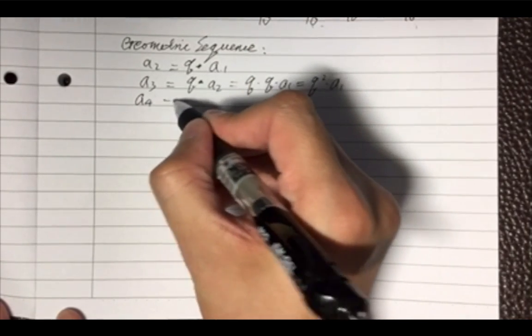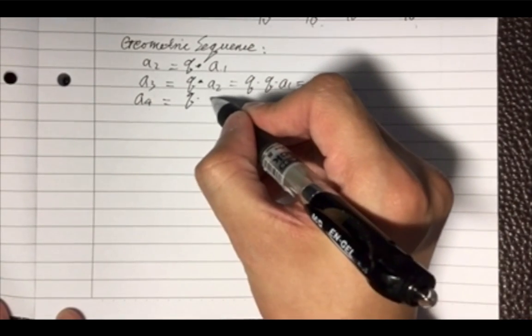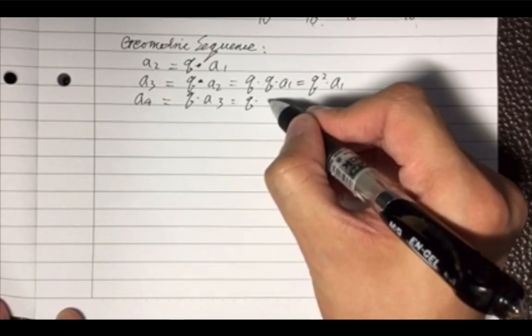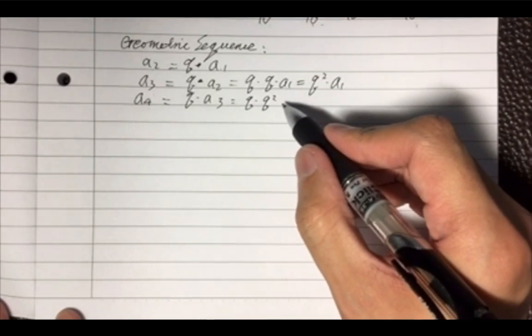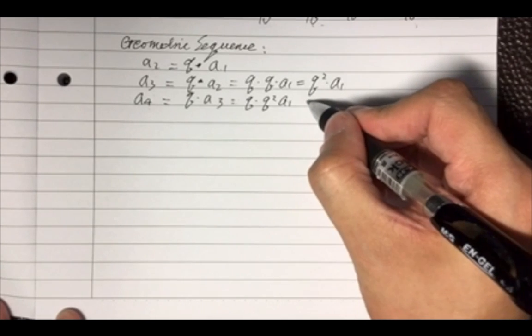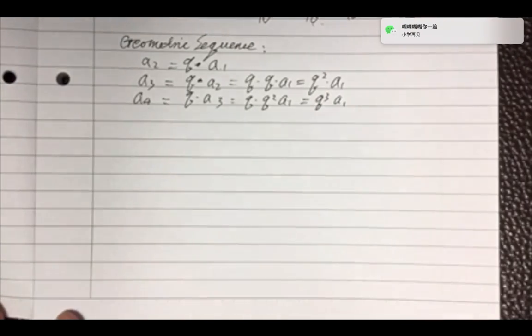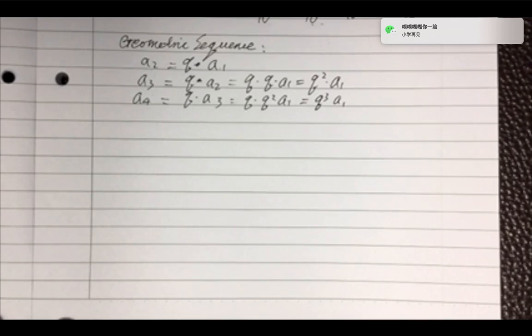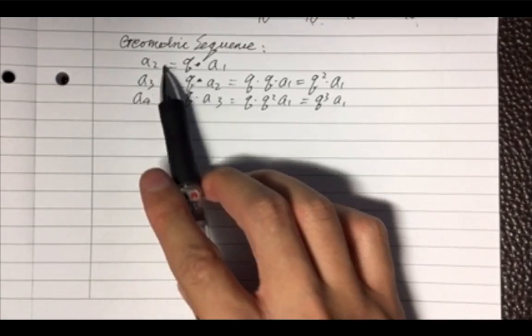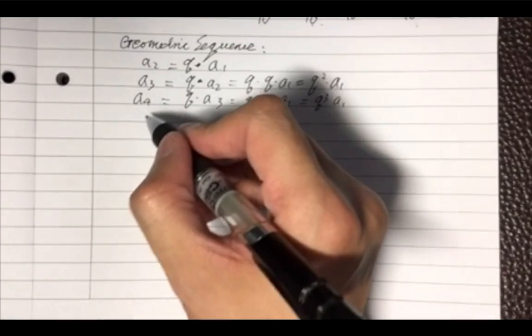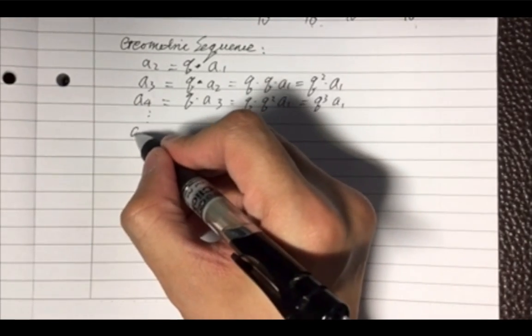And we also write A4 out as Q times A3. So it's Q times Q to the power of 2 times A1, which means Q cubed A1. So this is the relationship. And with this kind of regulation, you can also get the fifth term, and I don't write them out, I just write the last, right?